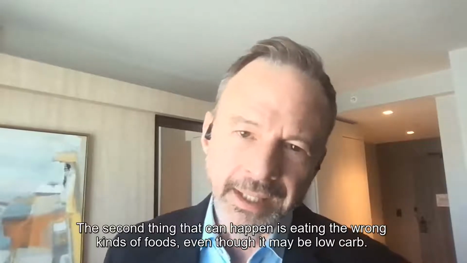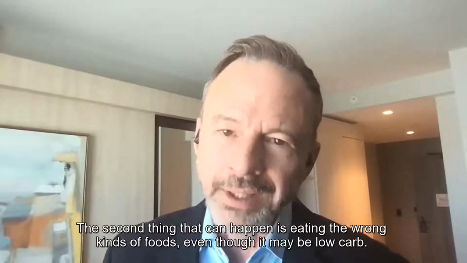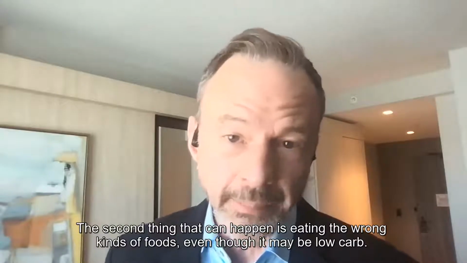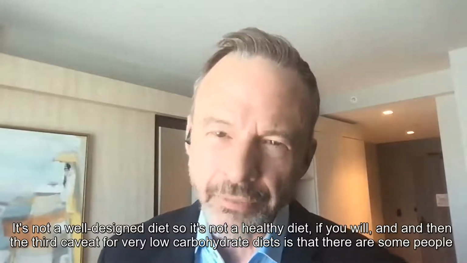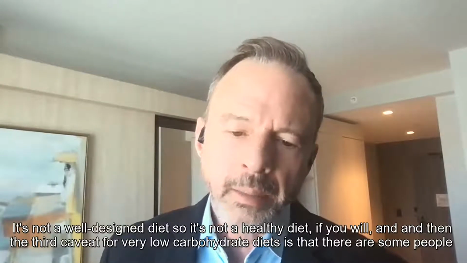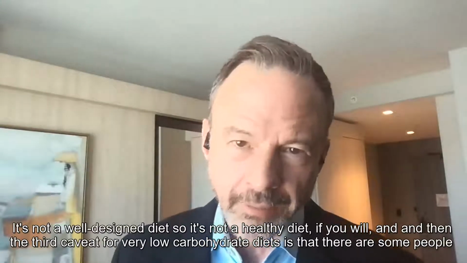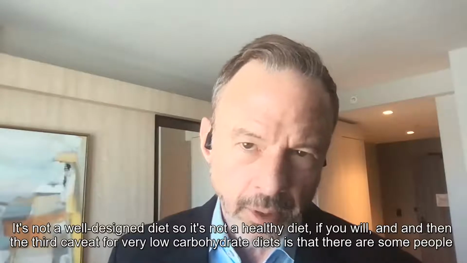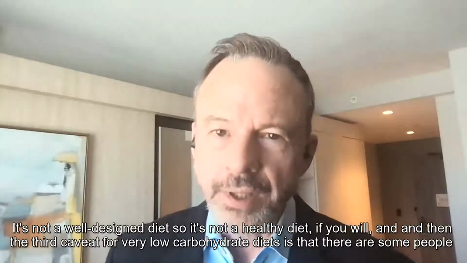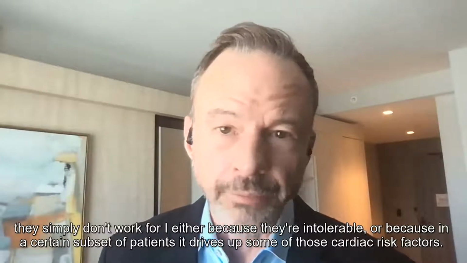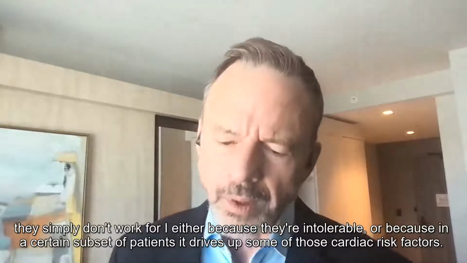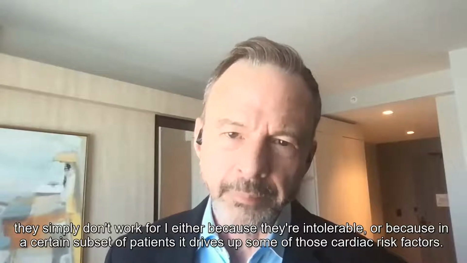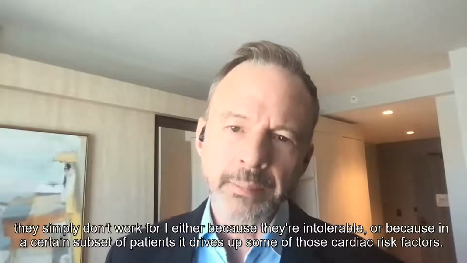The second thing that can happen is eating the wrong kinds of foods. Even though it may be low carb, it's not a well-designed diet, so it's not a healthy diet, if you will. And then the third caveat for very low carbohydrate diets is that there are some people they simply don't work for, either because they're intolerable or because in a certain subset of patients, it drives up some of those cardiac risk factors.